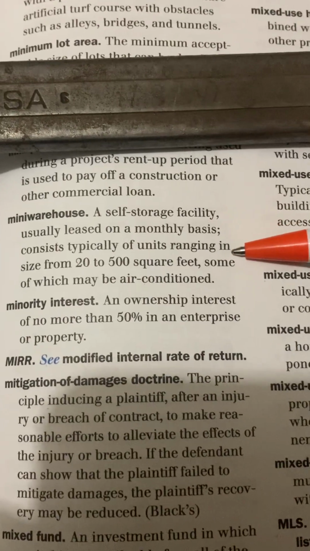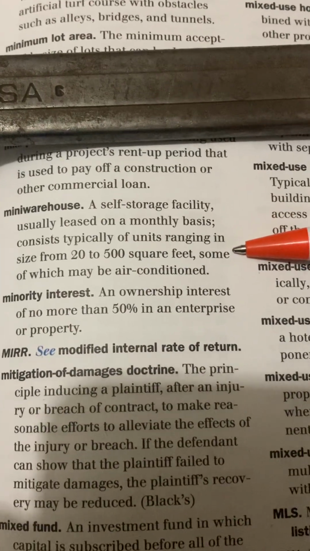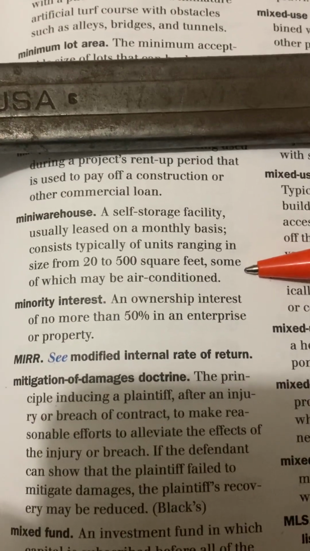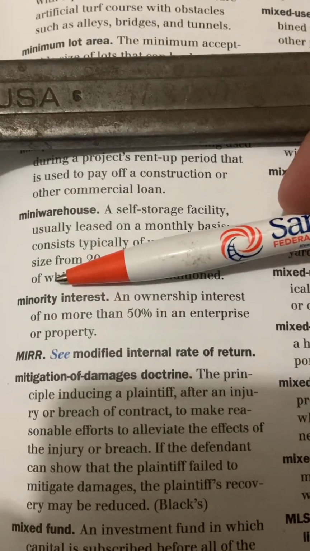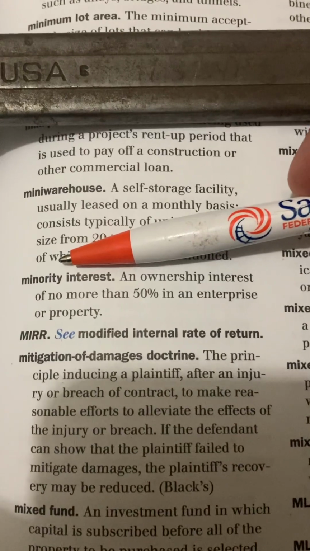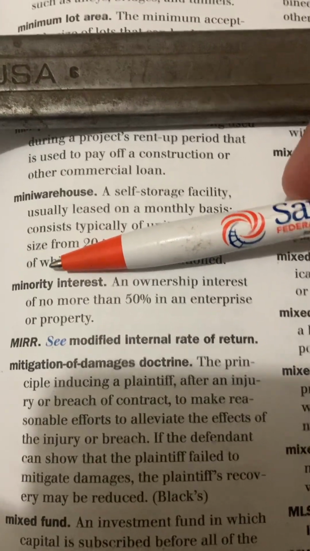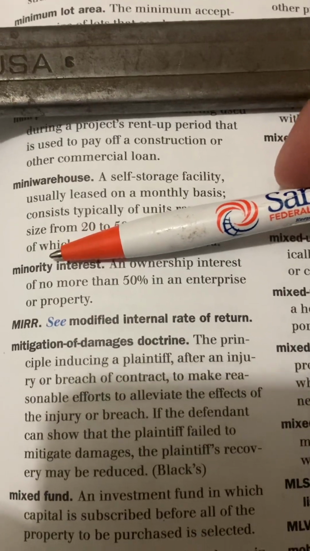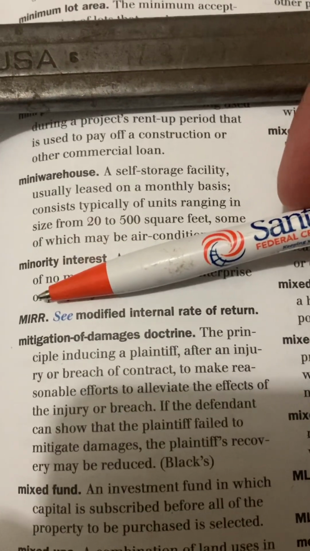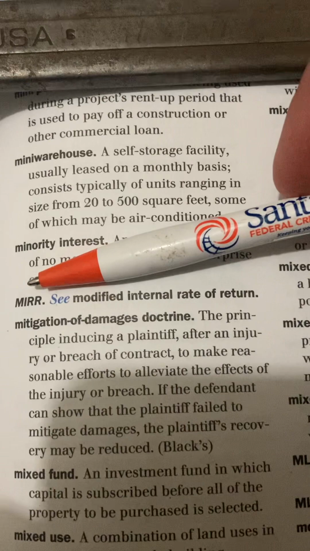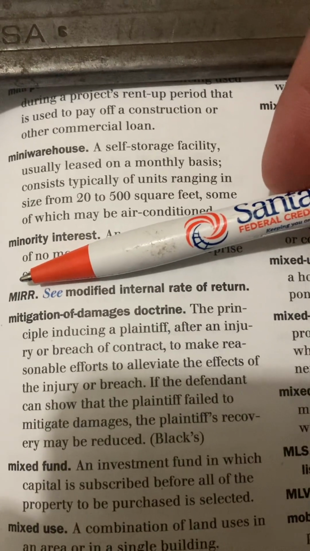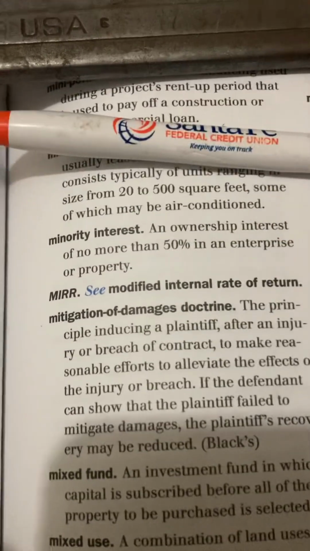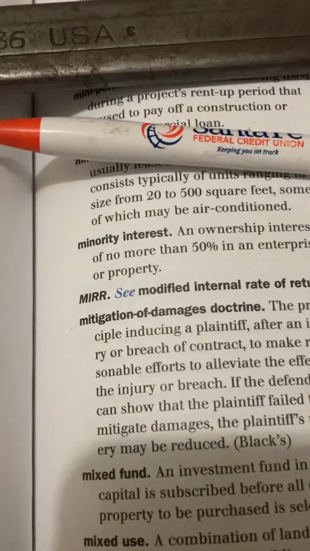Consists typically of units ranging in size from 20 to 500 square feet, some of which may be air-conditioned. Minority interest. An ownership interest of no more than 50% in an enterprise or property. The acronym MIRR, MER. See Modified Internal Rate of Return.